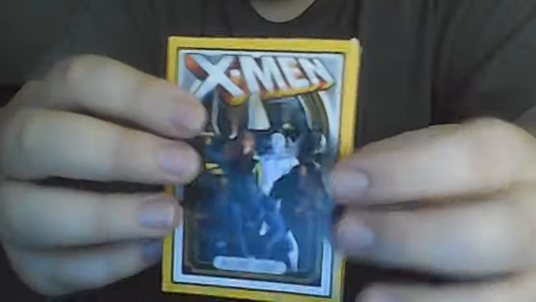The next deck is going to be X-Men. And then we have Thor. So it looks like we're going to actually finish up all of these reviews in February. So those are the available decks.